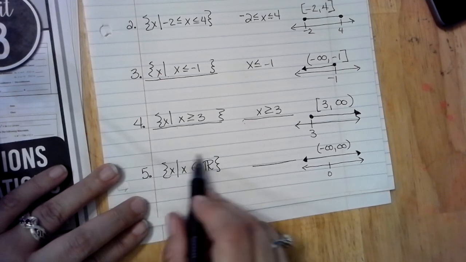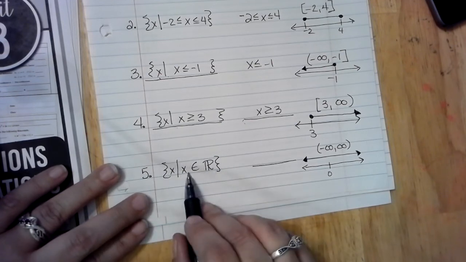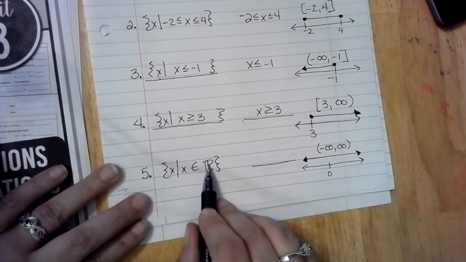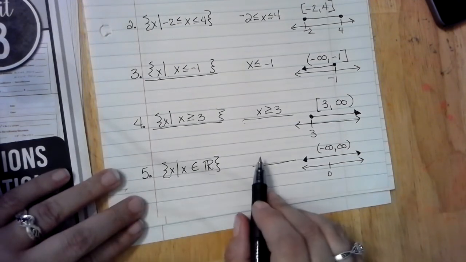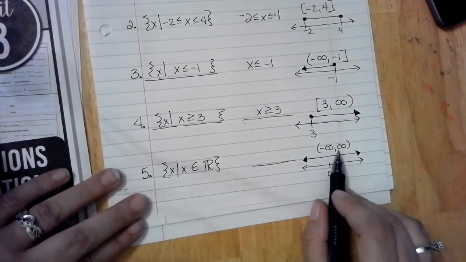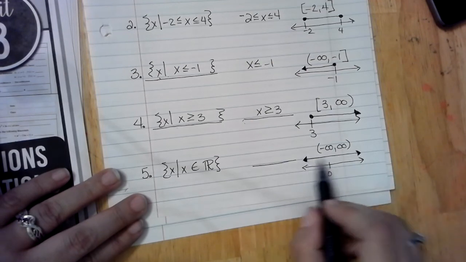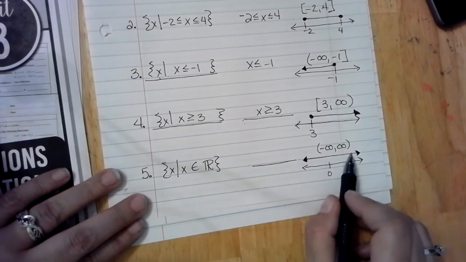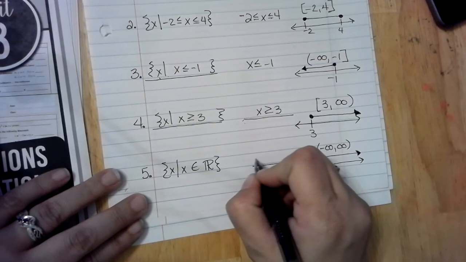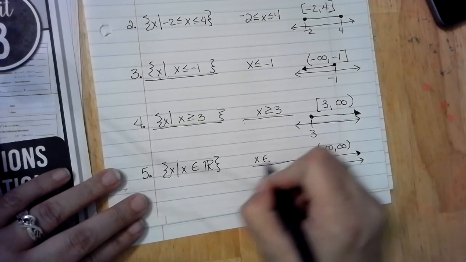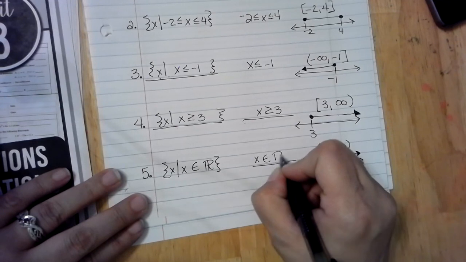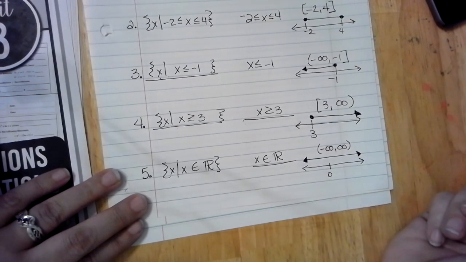So whenever we do real numbers, same kind of scenario, this means all numbers from the smallest possible number you can think of, negative infinity, to the biggest possible number you can think of, infinity. So it's literally double arrowed, nothing on the dots. And when we're writing it as an inequality, we would simply write x is an element of all real numbers. And that is everything.